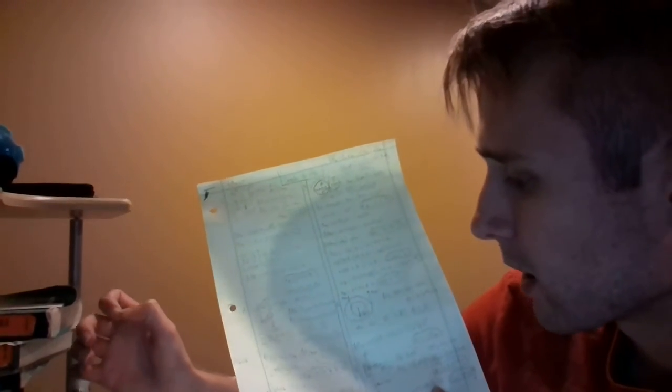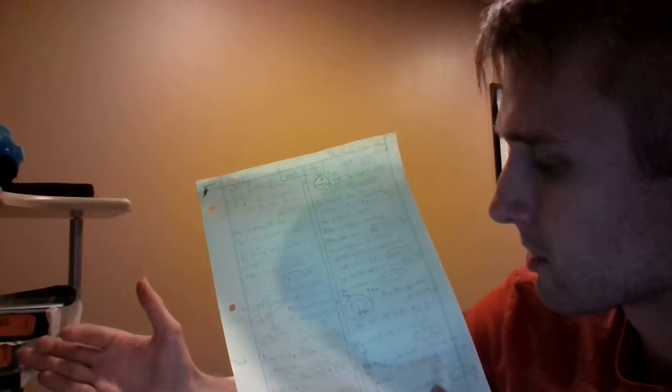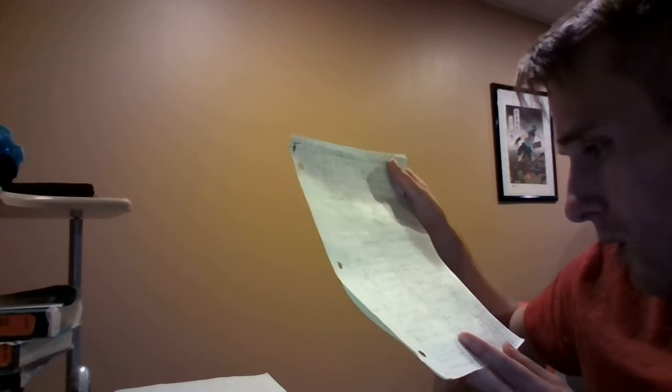Basically, knowing that the velocity was 30 and that the radius was 6 inches, we were able to find an acceleration in the normal direction, which is 12.5 feet per second squared. And then for the tangential direction, is that right here? Oh yeah, okay.